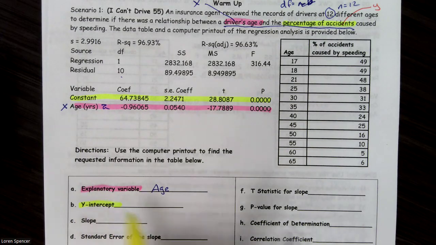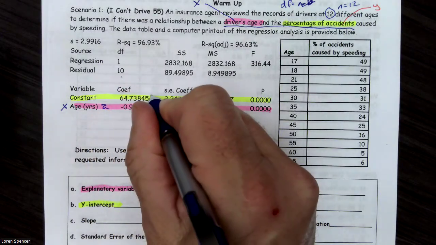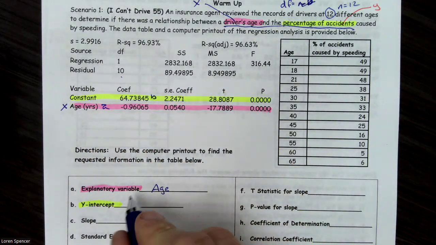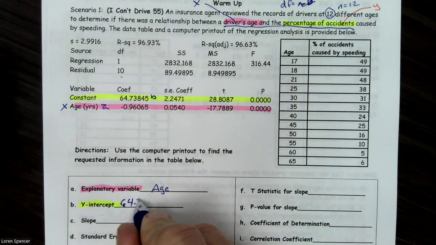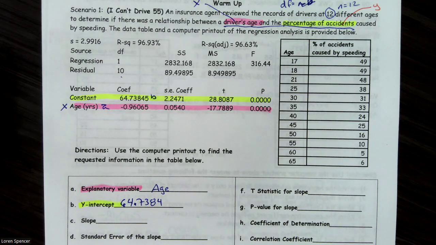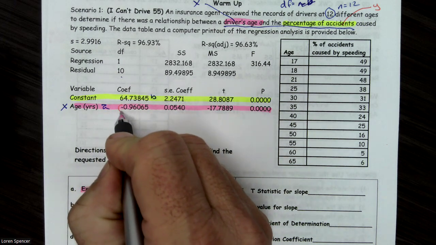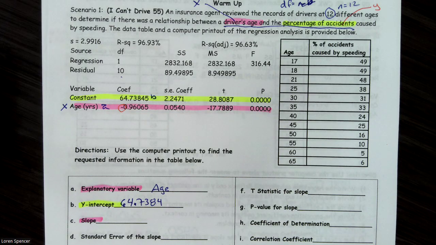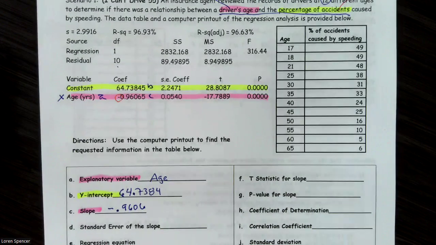Clearly the y-intercept is going to be on the y-intercept row, and our y-intercept in this case is 64.73845. I'm just going to take it to 4 decimal places, 64.7384. Then our slope will be on the slope row, directly below that. We need to pay attention to this: our slope is negative 0.9606, again taking it to 4 decimal places.